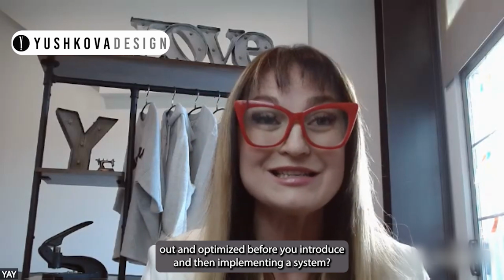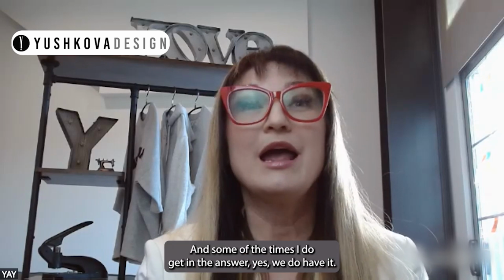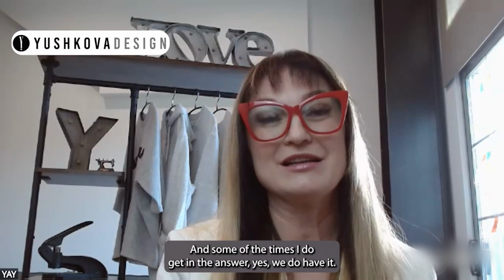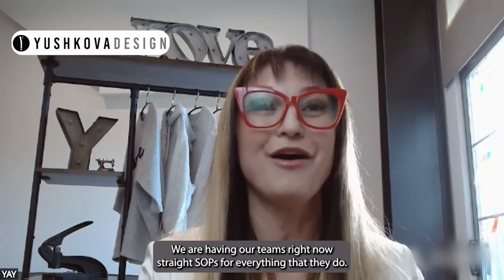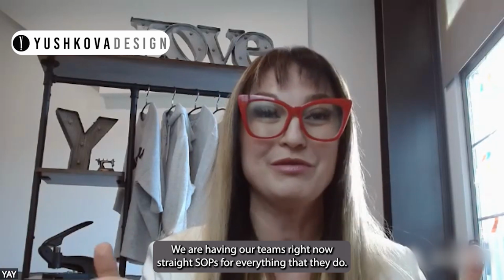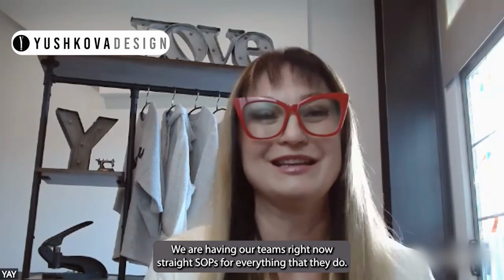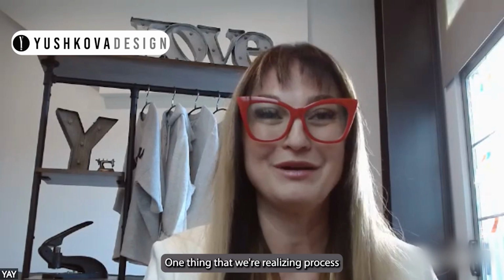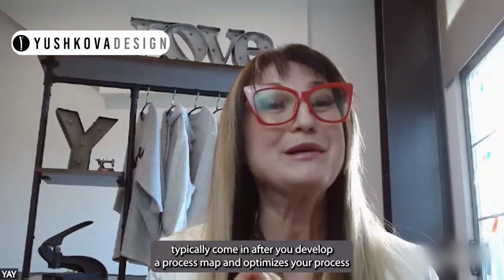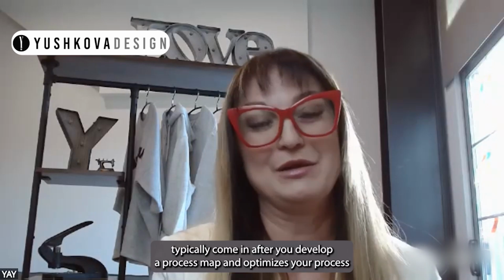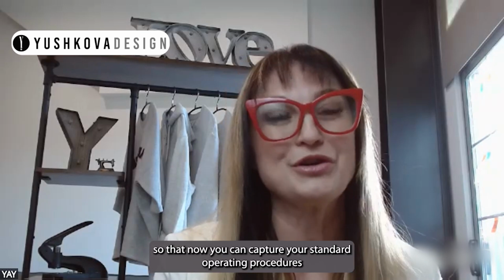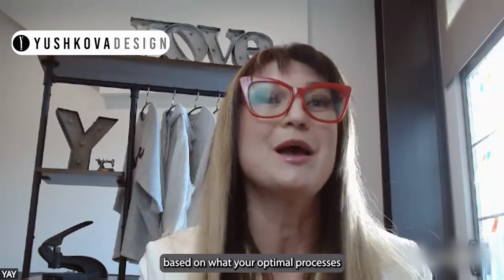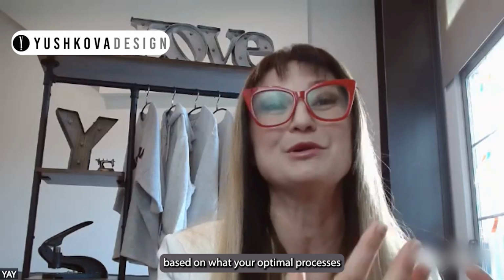and implementing a system? 95% of the time, the answer is no. And some of the times I do get an answer, yes, we do have it. We are having our teams right now create SOPs for everything that they do. One thing that we're realizing: process mapping is very different from creating SOPs. SOPs typically come in after you develop a process map and optimize your process, so that now you can capture your standard operating procedures based on what your optimal process is.